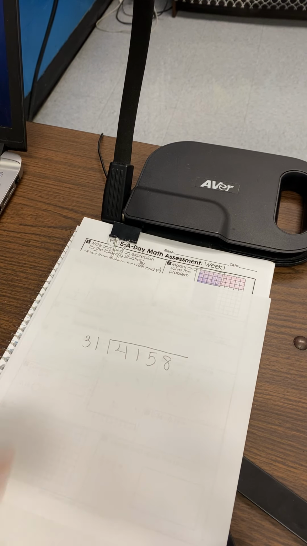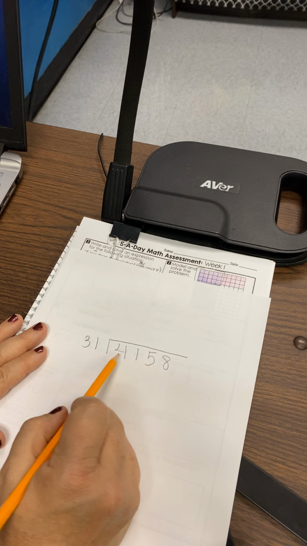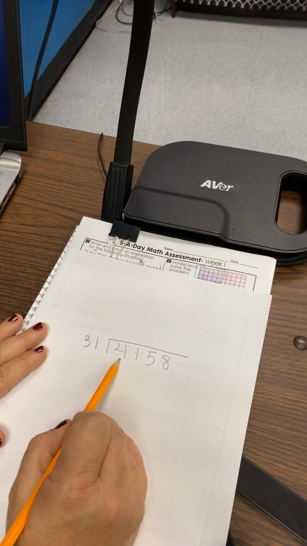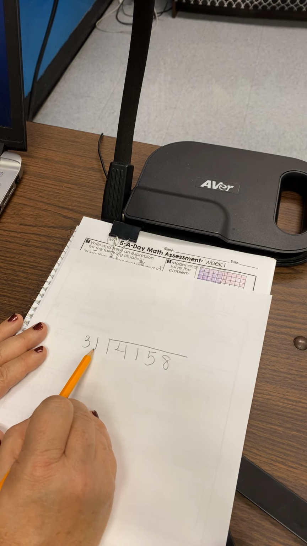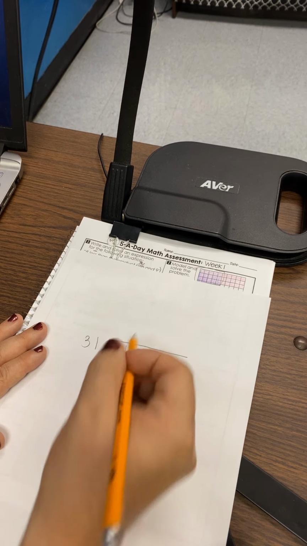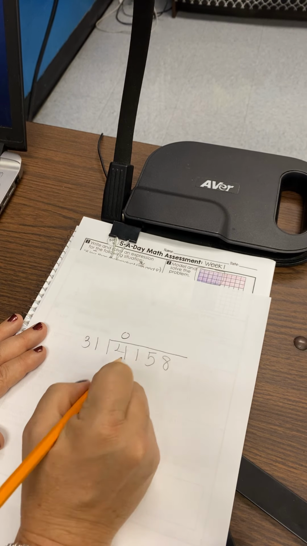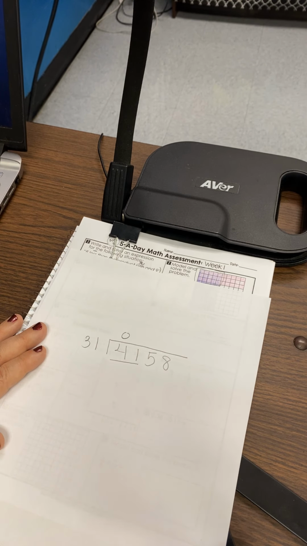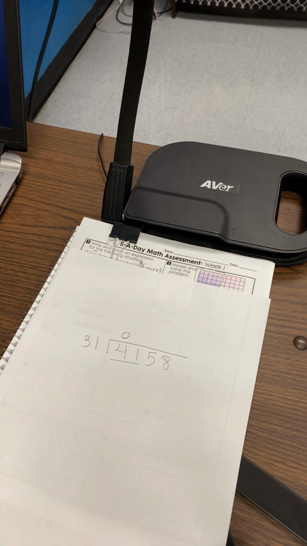When you're doing standard algorithm, you look at this first number and you say, can I count by 31s to get to 4? No. So I'm gonna write a 0 above it and grab the next number. The number I'm working with is 41, because I can't count by 31s to get to 4, so I grab the next digit. That makes the number 41.